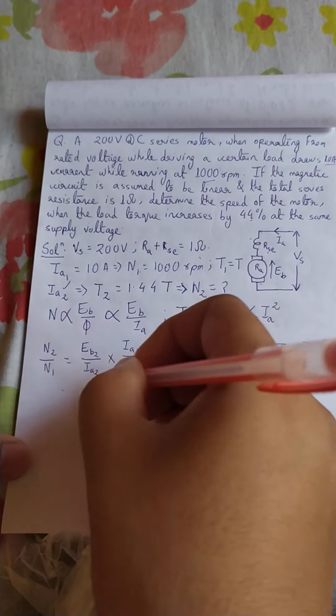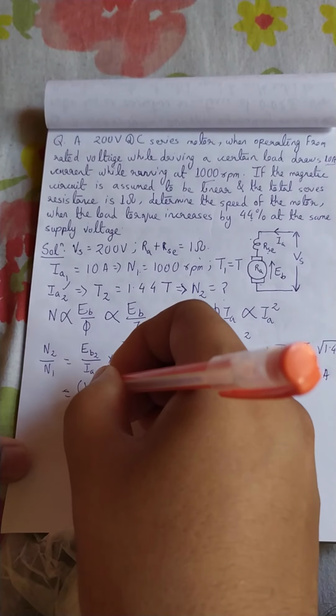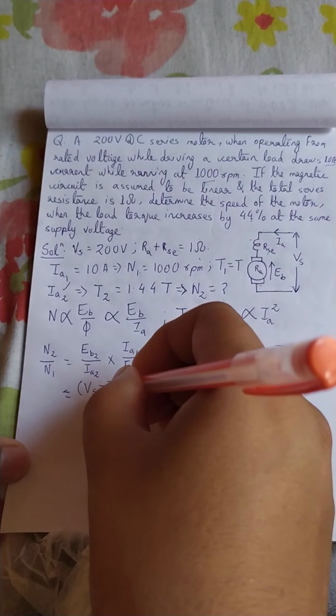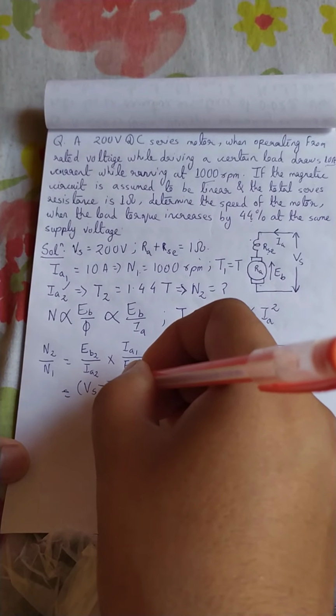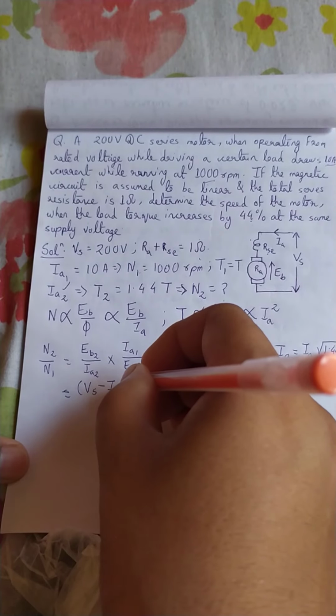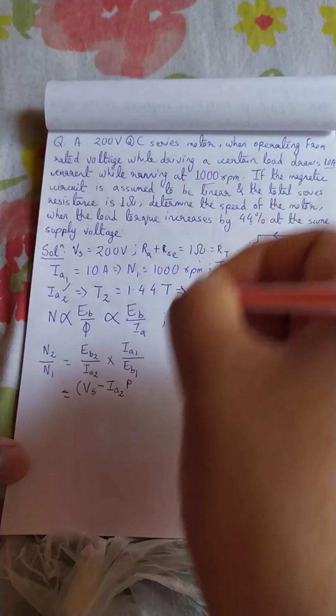Back EMF would be equal to the supply voltage Vs minus IA2 into the total resistance, let us say RT.